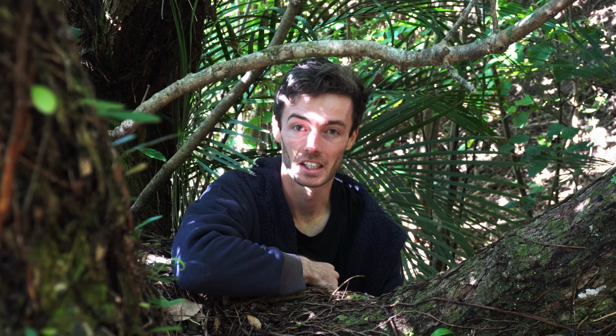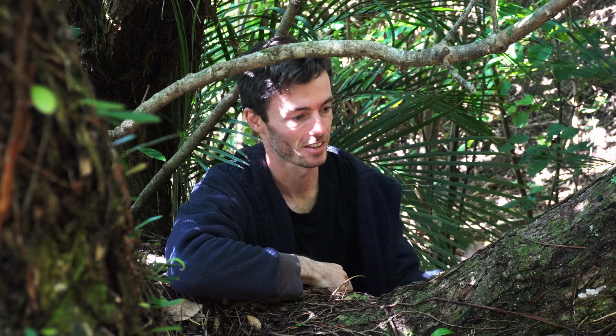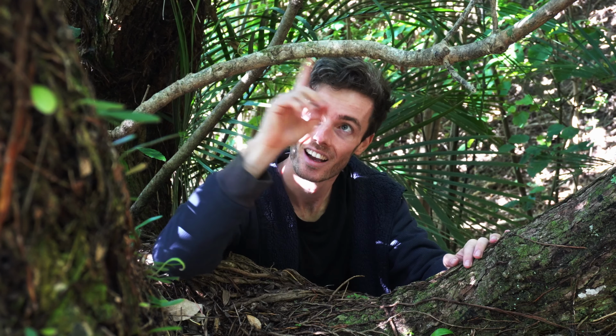Plants. We all love them, or at least you should, because without all of this here, we wouldn't even exist. So yeah, plants are important, and you may be here because you wish that you could identify them. You wish that you could tell one plant from another. For example, this tree here and this one here. Two separate species, but how do you tell them apart?